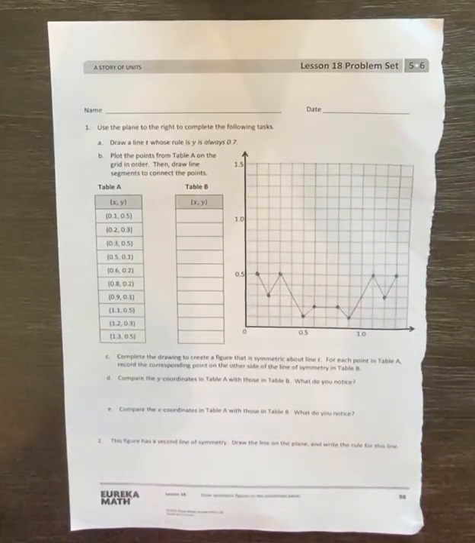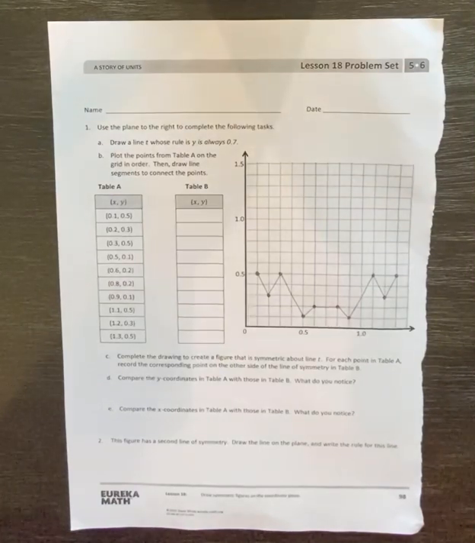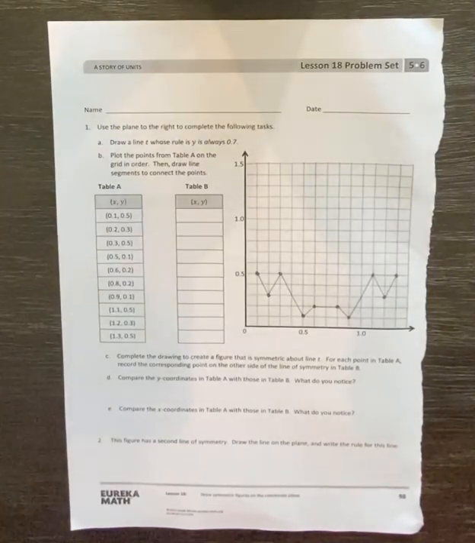All right, this is lesson 18. We're going to be drawing symmetric figures on the coordinate plane. We've talked about symmetry in the last few lessons. Now we're going to be making different figures. They're not necessarily going to be shapes on the coordinate plane.